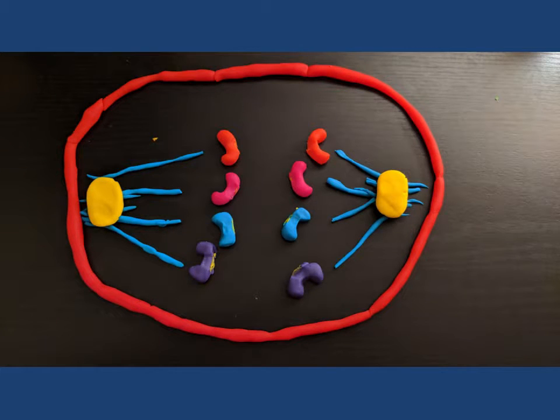The final two phases of mitosis are telophase and cytokinesis. These phases tend to blur together, so we will discuss them at the same time. During these phases, the cell divides into two daughter cells and the nuclear envelope reforms. As I mentioned before, these two cells are identical to the cell from which they originated.